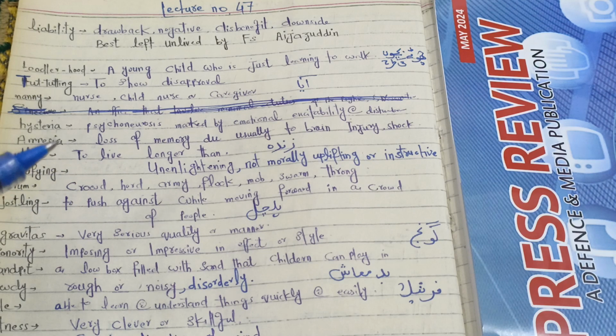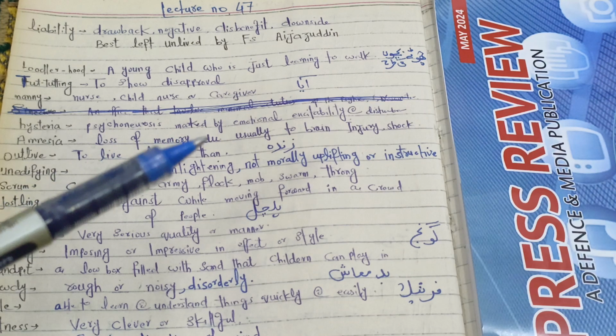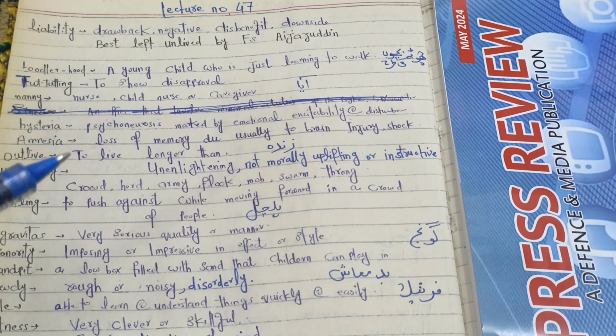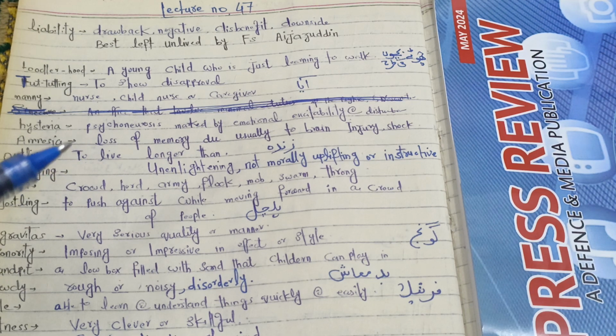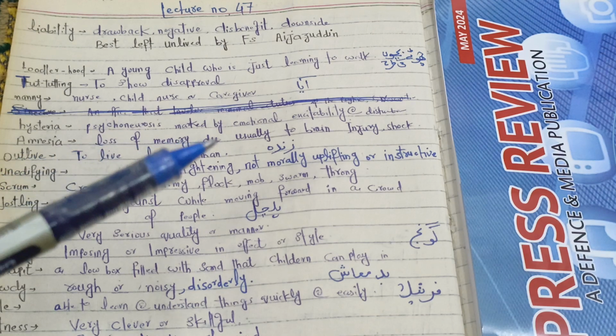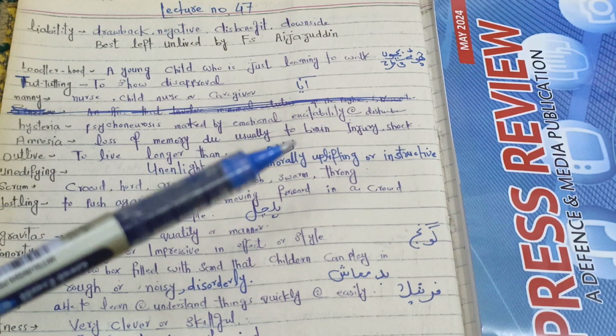Next one, amnesia. So amnesia is loss of memory, usually due to brain injury or shock. And one is dementia. Dementia is the loss of short-term memory. Memory is of two types. One is short-term and the other one is long-term. Amnesia, loss of memory due to damage to the brain or shock to the brain.